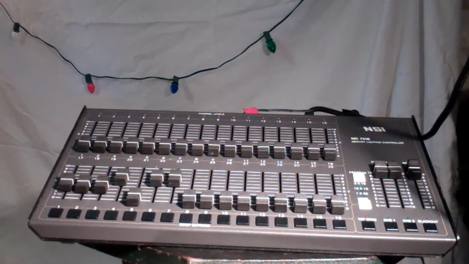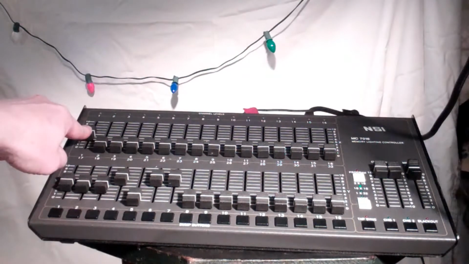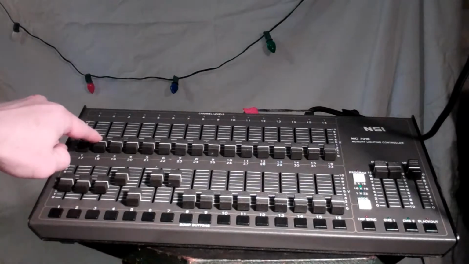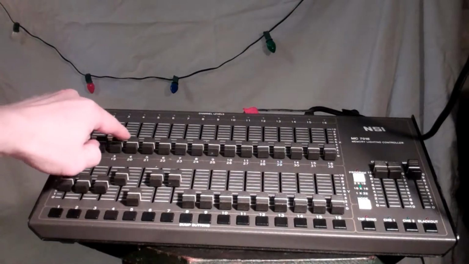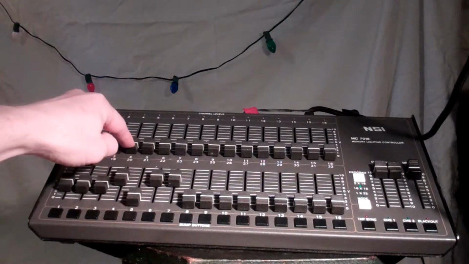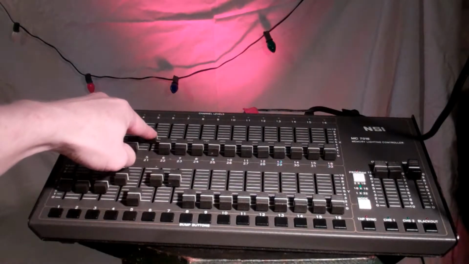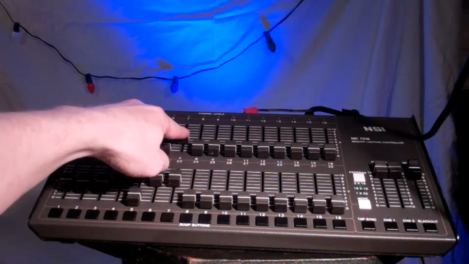So here is our setup. We're looking at our controller and our stage. We've got 4 lights pointed at the stage. We've got a parcan. We have an ellipsoidal. We have some Christmas lights. And then we have an LED that has red, green, and blue.